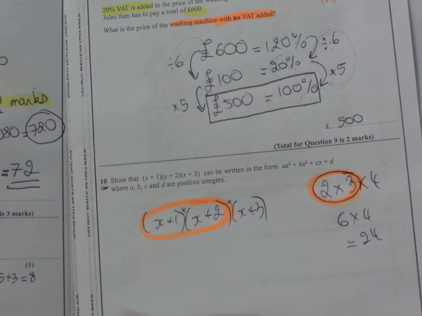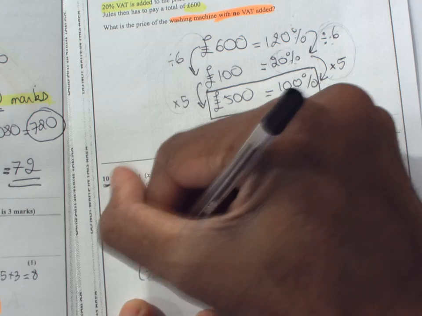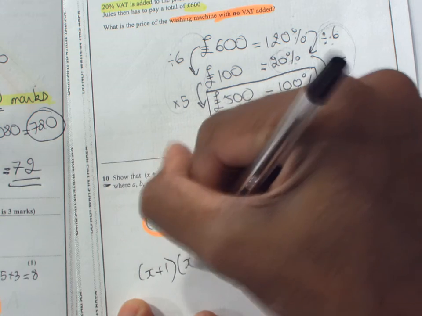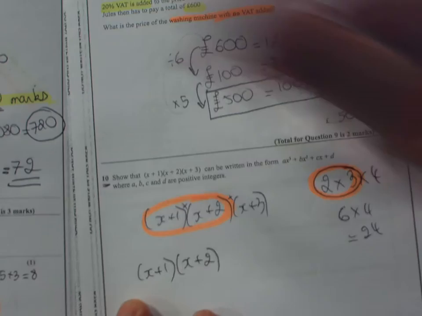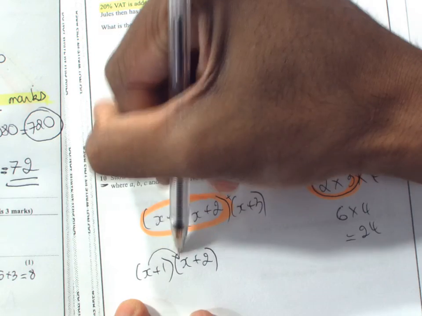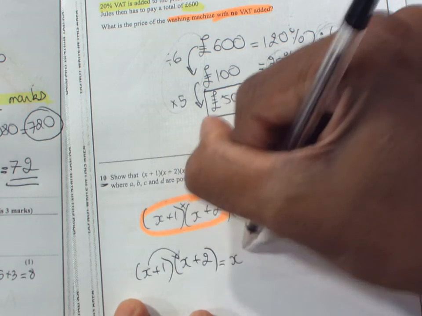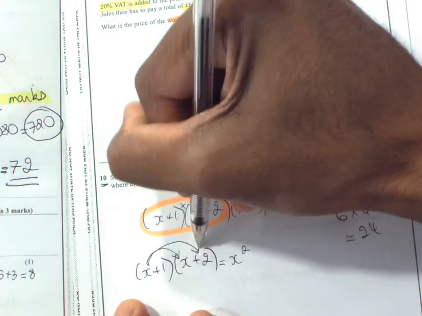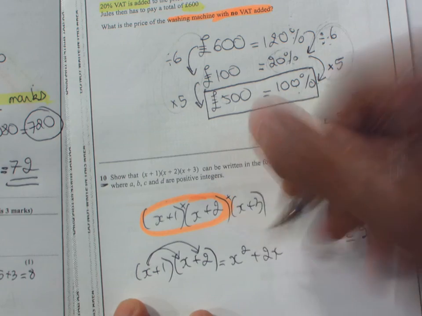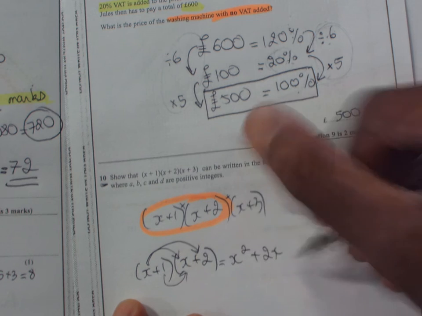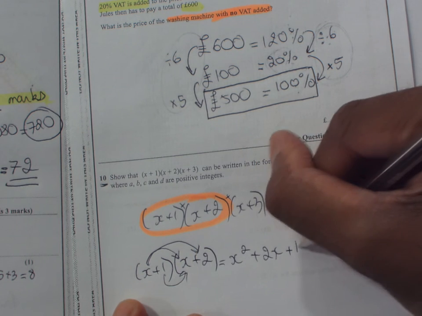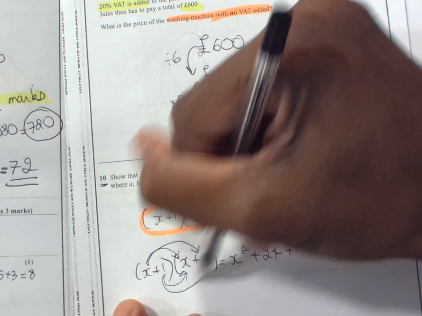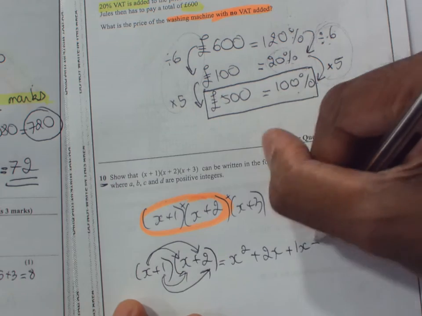So let's do x plus 1 times x plus 2. Right, so I'm sure you've done millions of them already. So you do x times x, which is x squared, x times 2, which is 2 lots of x's, 1 times x, which is 1x, and finally 1 times 2, which is plus 2.